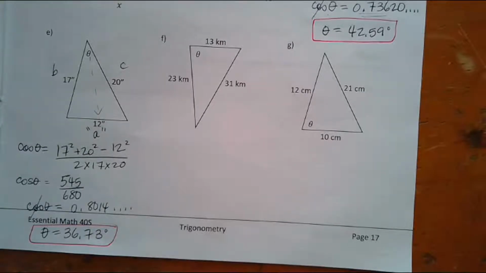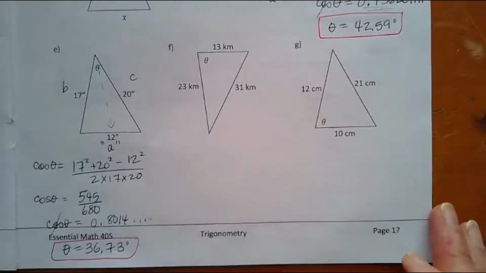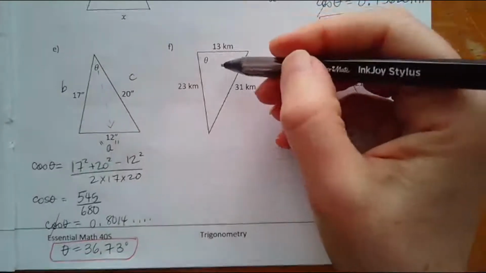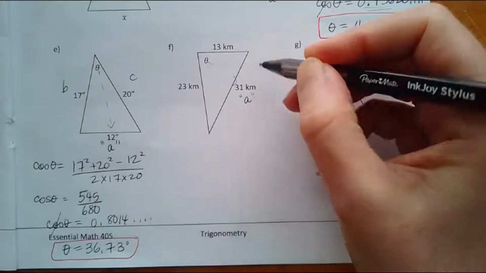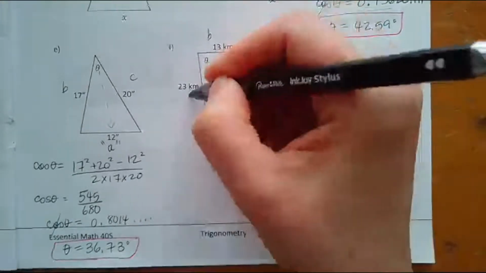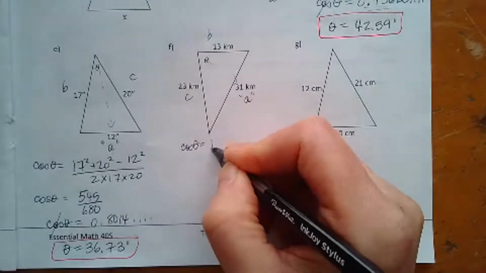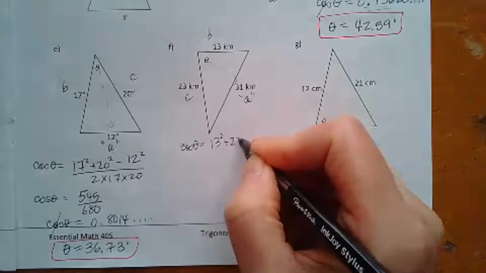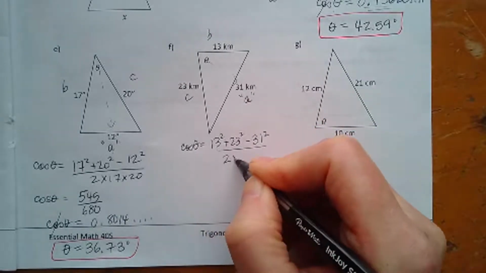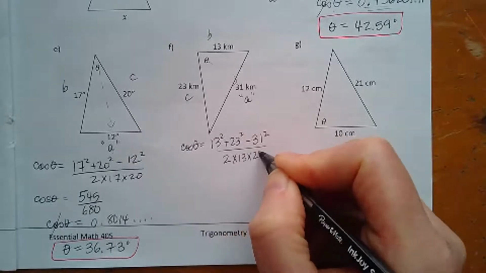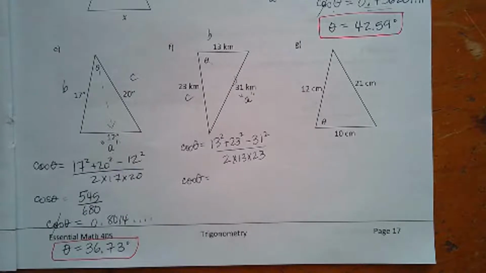So hopefully you can see the repetitiveness, right, of these types of questions. Again, I look at this, here's my theta, there's my A. So these guys have to be B and C. So cos of theta equals B squared plus C squared minus A squared all over 2 times B times C. Okay.